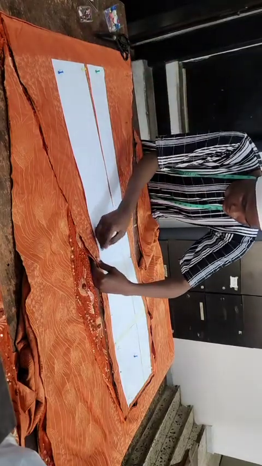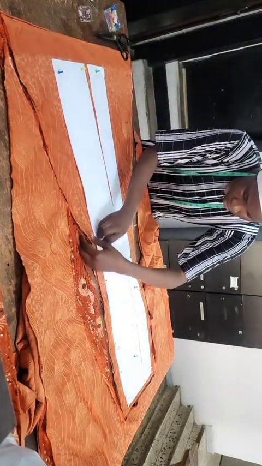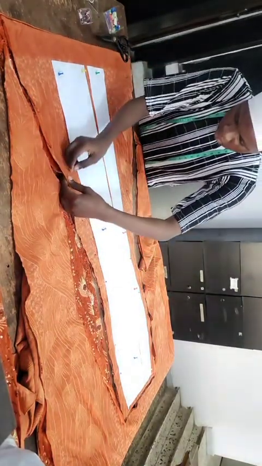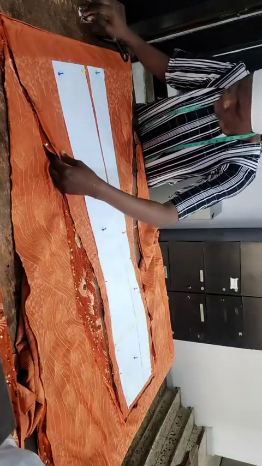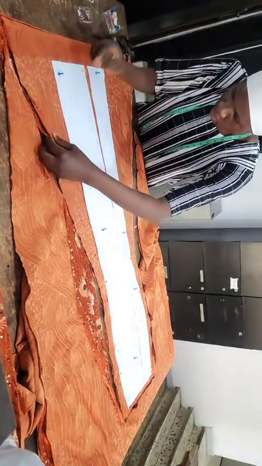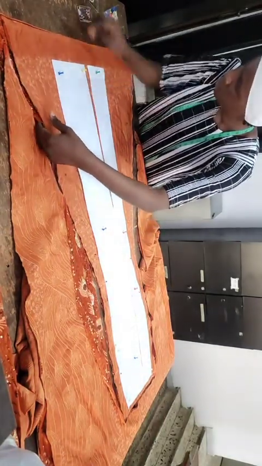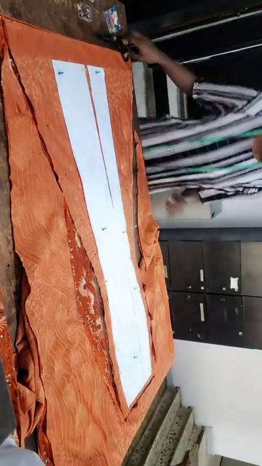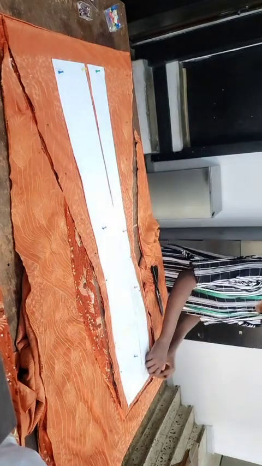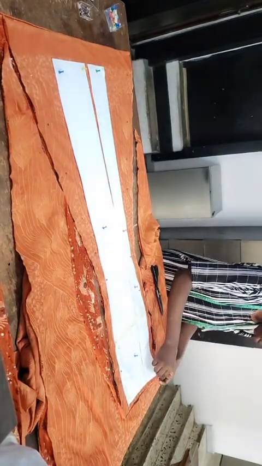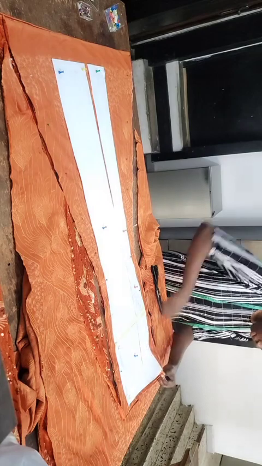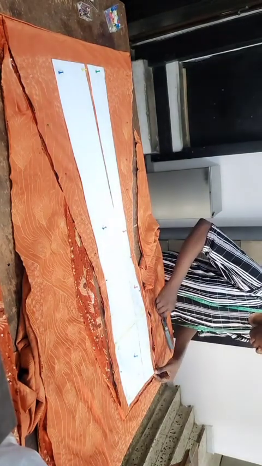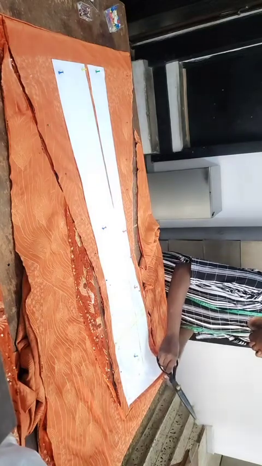When you contour the bum or lengthen the center back, the CB, if you don't label, you might realize you've sewn your side back as the center back. So it is very important the patterns stay together with the fabrics until they are sewn together. That's the only time you separate them, just for accuracy.